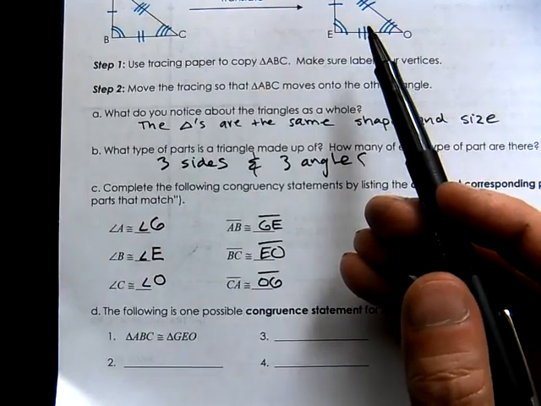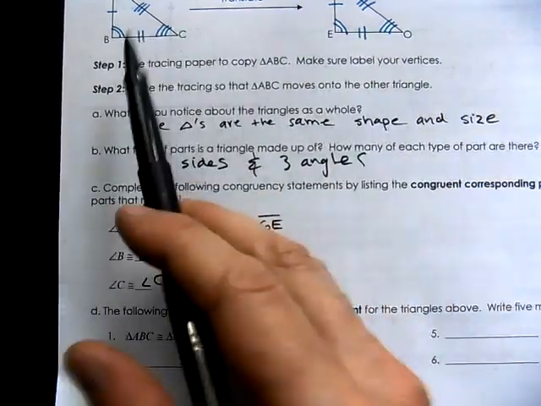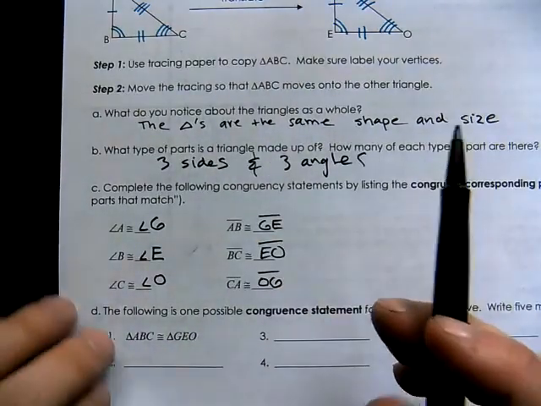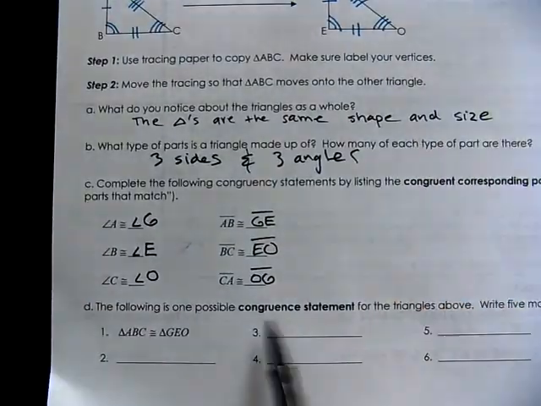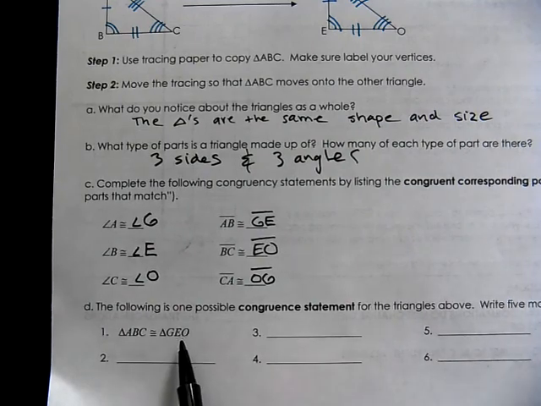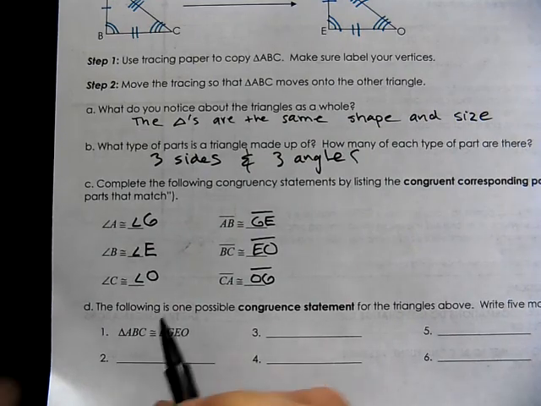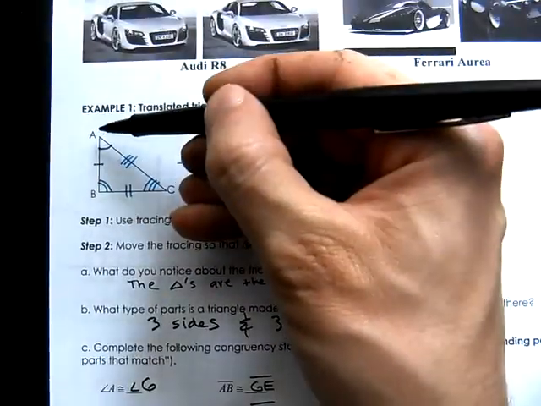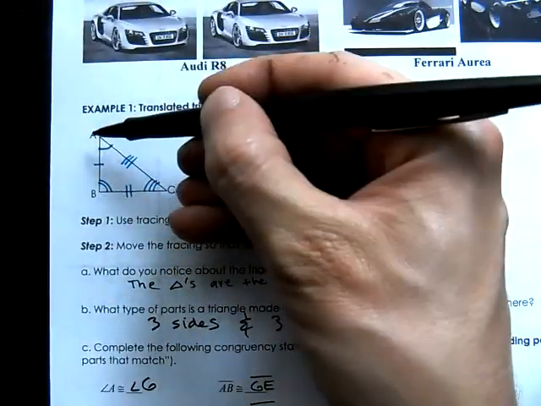And what we want to do is communicate how those triangles compare to each other, and we do that with a congruence statement. So the following is one possible congruent statement. This is triangle ABC, which is the first triangle. We're starting at vertex A and going counterclockwise around.